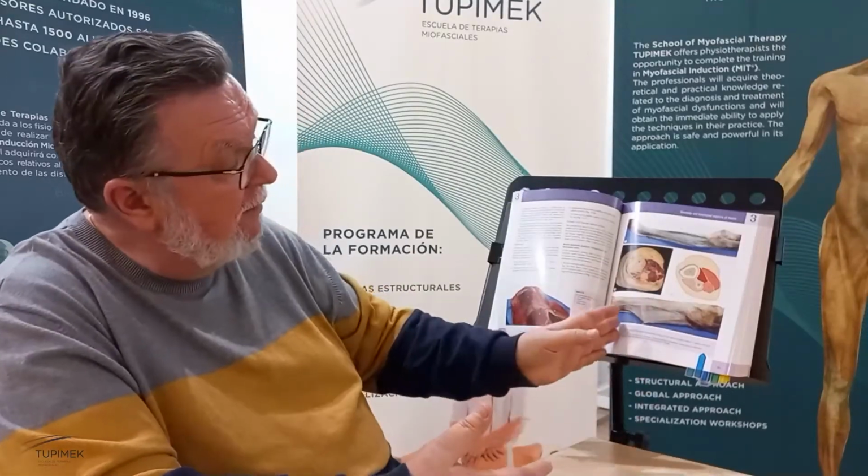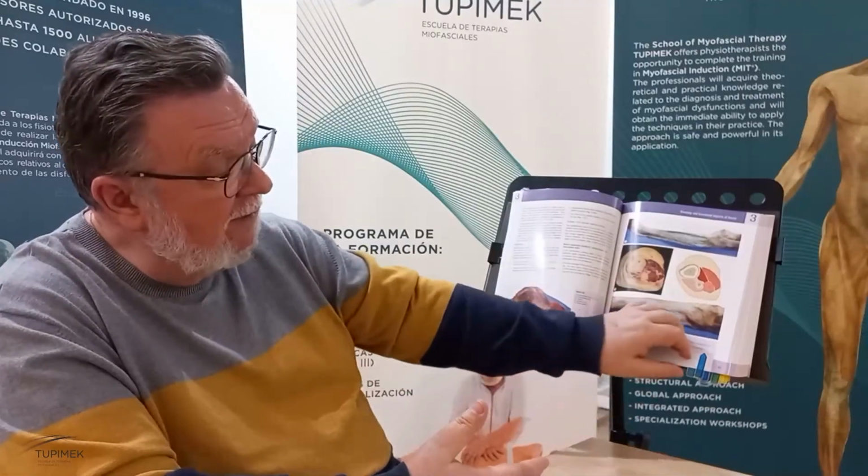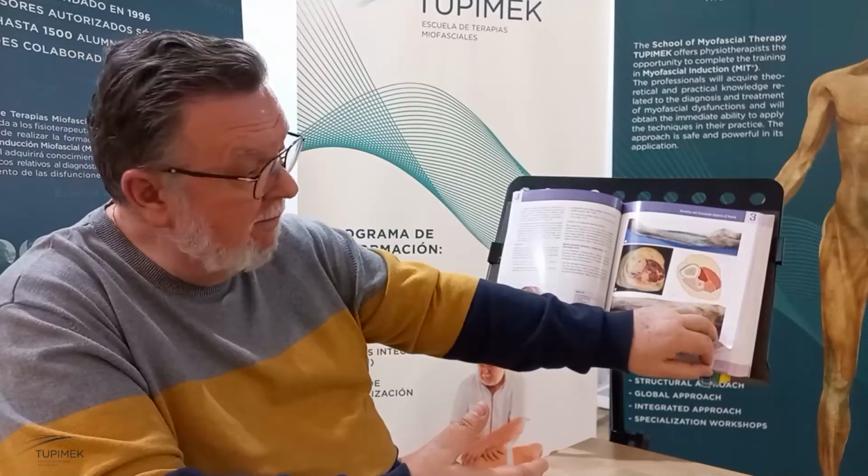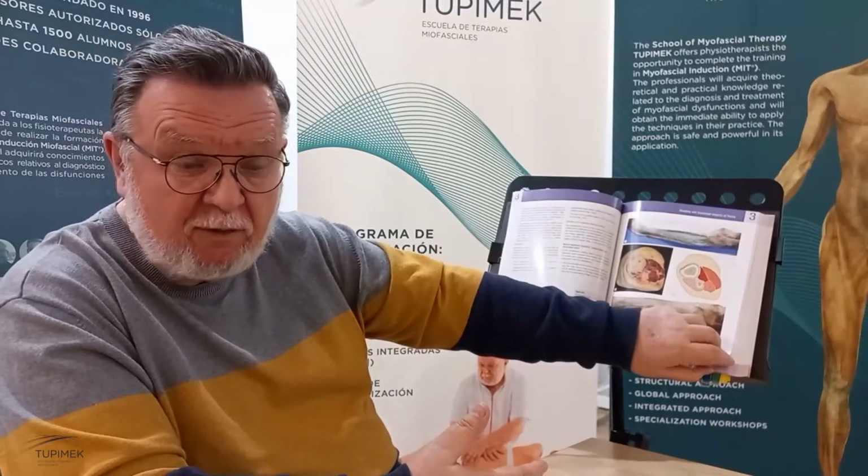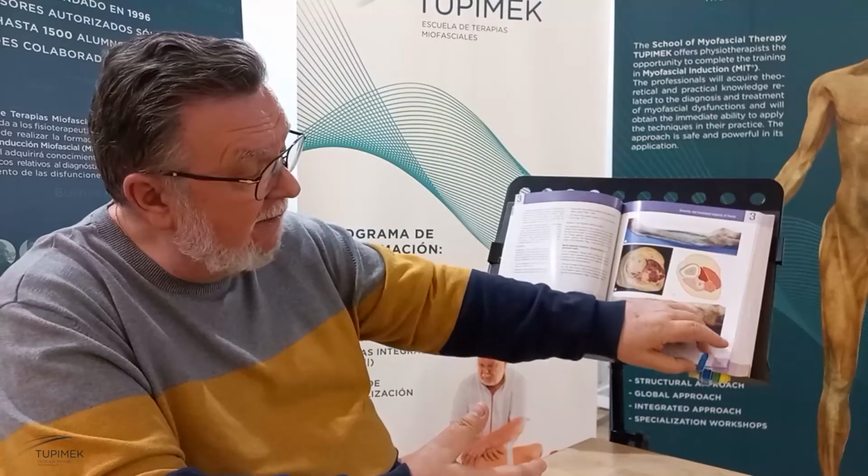We finished the analysis of chapter 3, the fascial anatomy. As you can see, it was about 100 pages, so this section occupies a large part of the book.